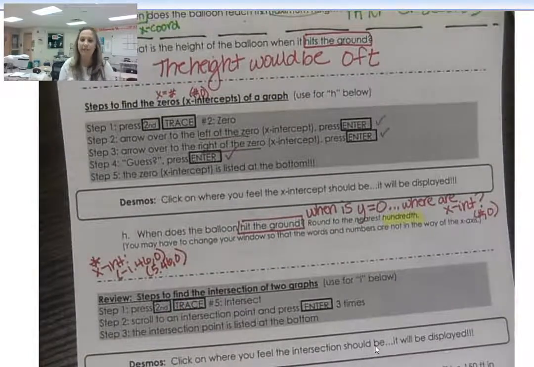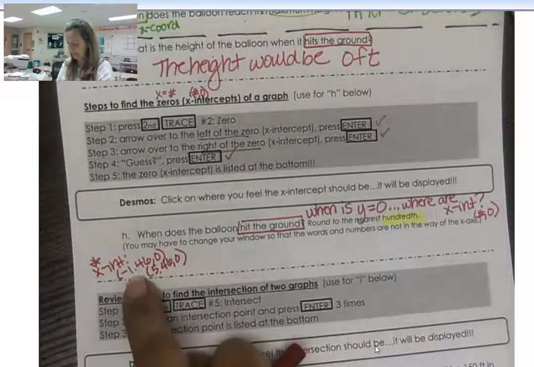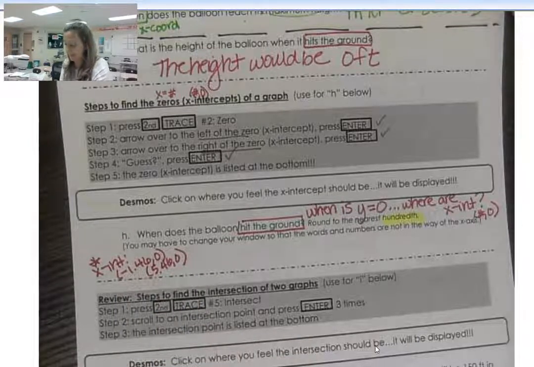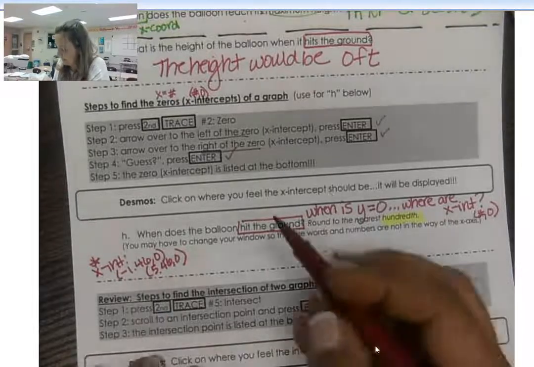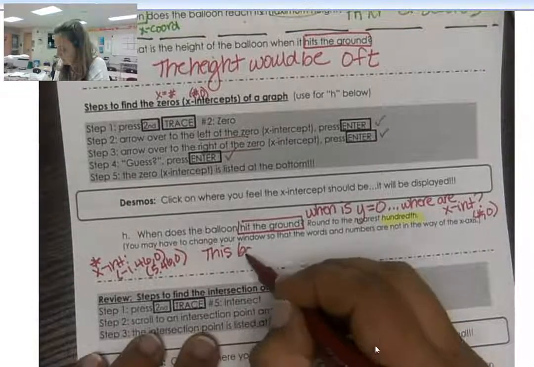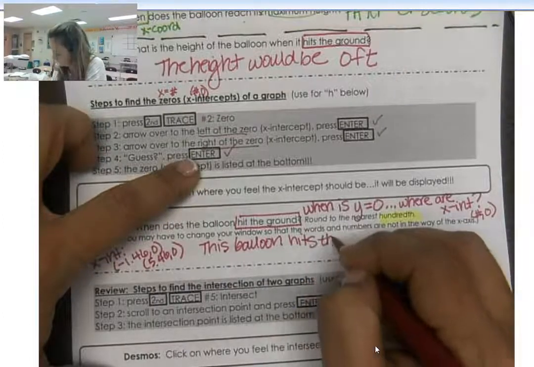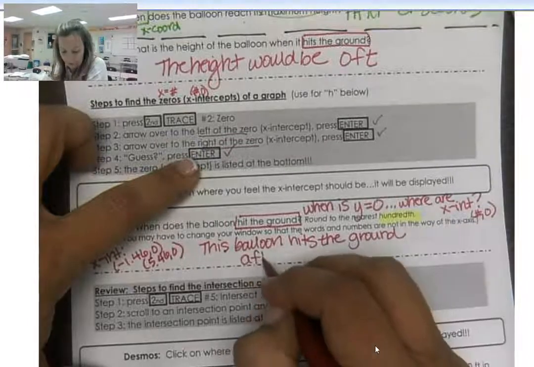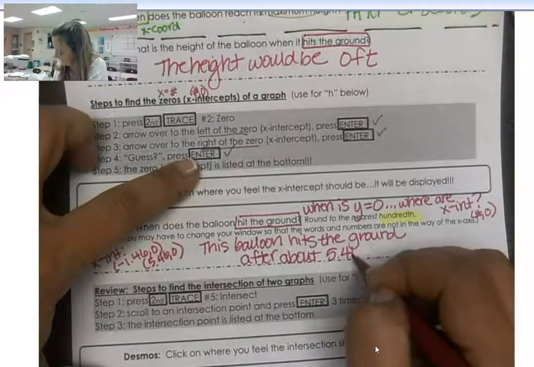Now, do both of those make sense? This would mean that this was at negative seconds, and that's at positive seconds. Well, we know that negative seconds don't make sense. So we disregard this because it doesn't make sense in context, and we would use the one that makes sense. So this balloon hits the ground after about 5.46 seconds.